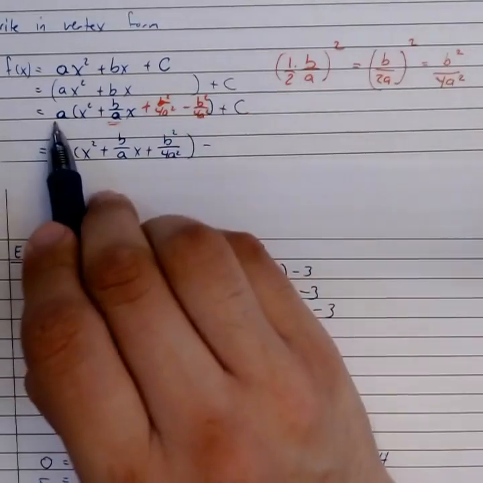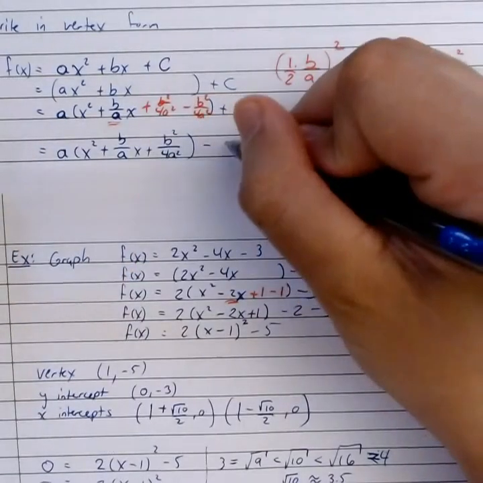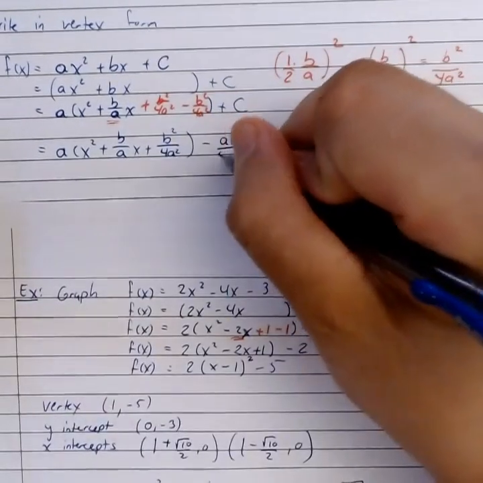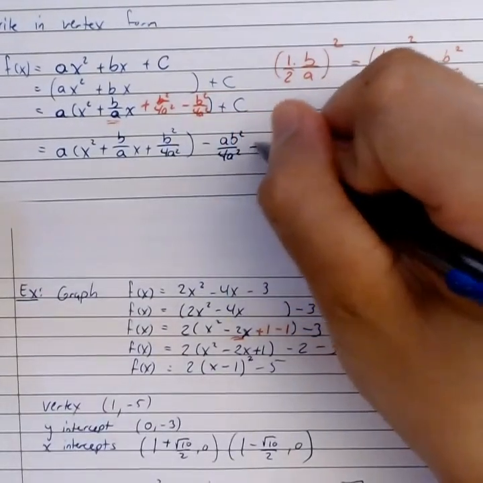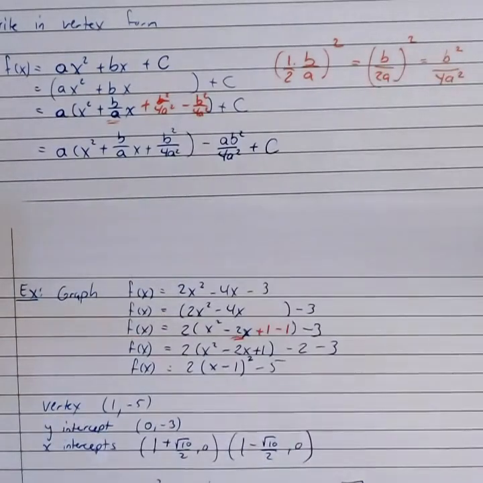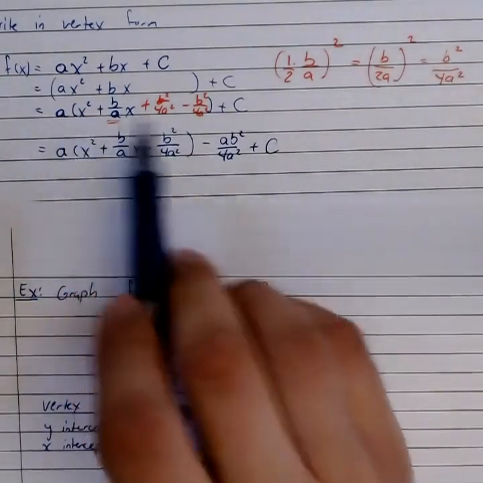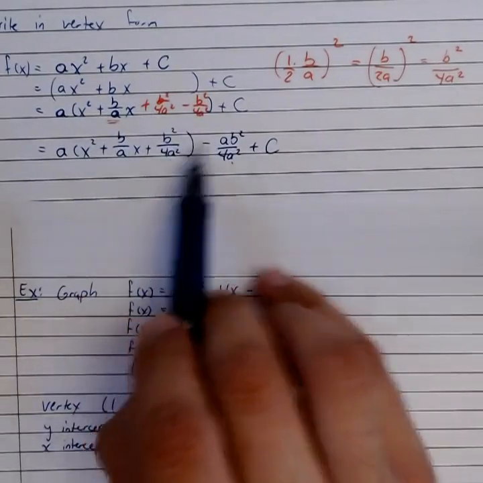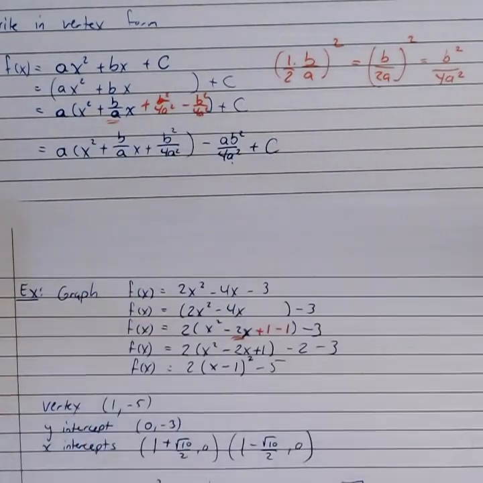So a times b squared over 4a squared, plus that c that was already out there. If you multiply this times that, that gives you that. Those all stayed right where they were, and c stayed c right where it was.